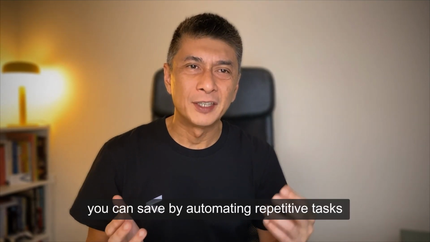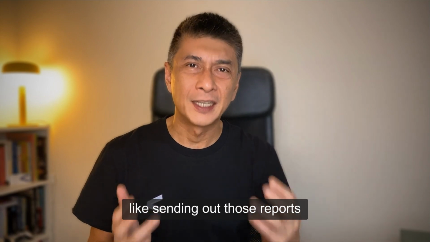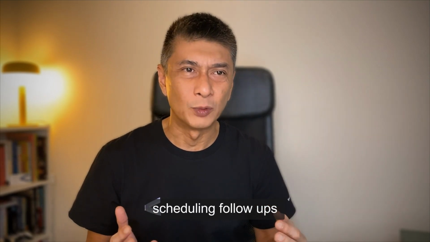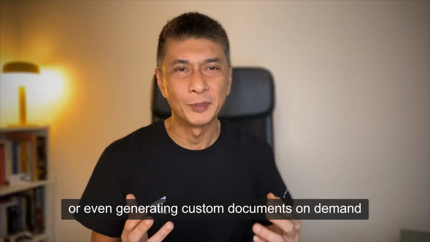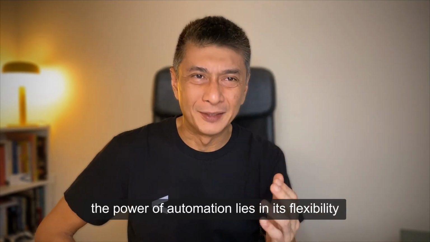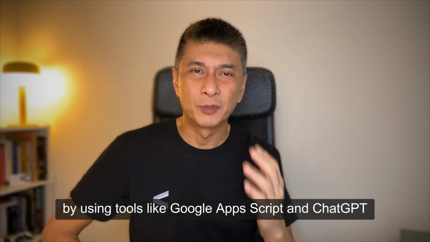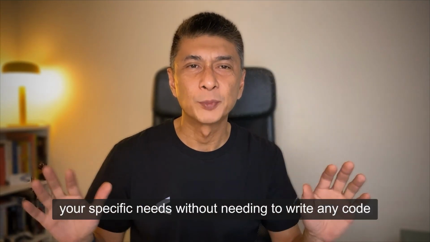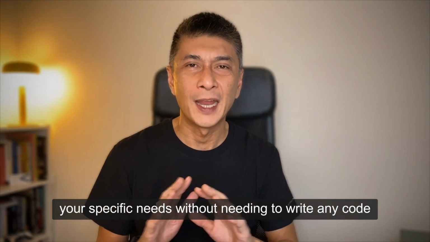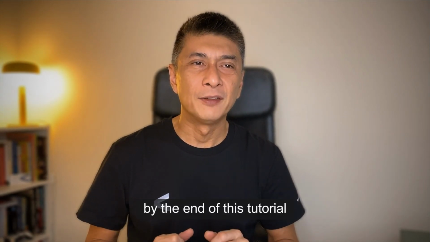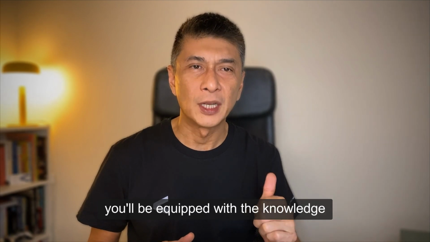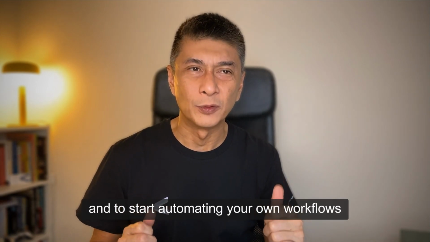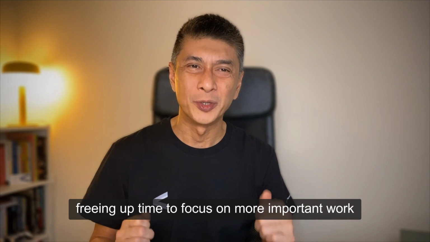Think of the time you can save by automating repetitive tasks like sending out those reports, scheduling follow-ups, or even generating custom documents on demand for your team. The power of automation lies in its flexibility. By using tools like Google Apps Script and ChatGPT, you can create custom solutions tailored to your specific needs without needing to write any code. By the end of this tutorial, you'll be equipped with the knowledge to start automating your own workflows, freeing up time to focus on more important work.